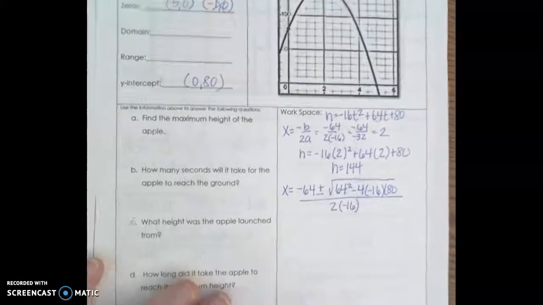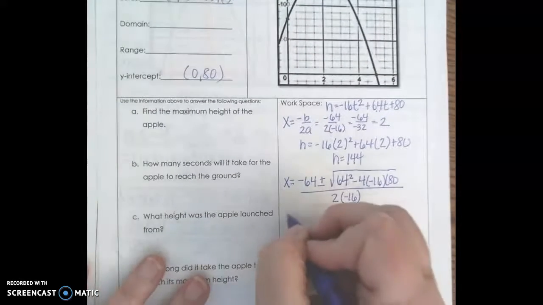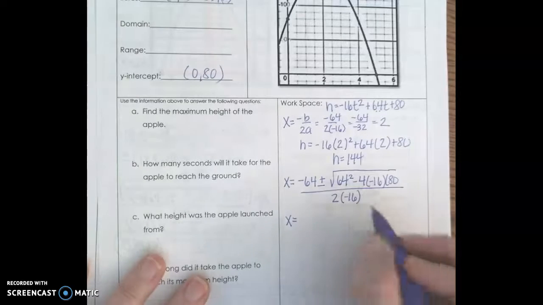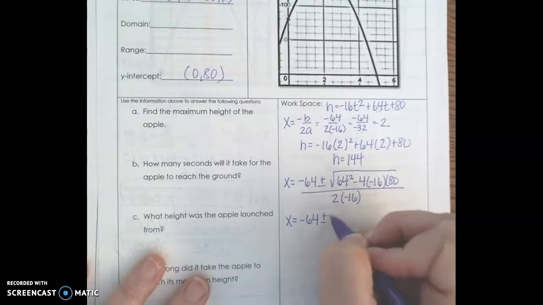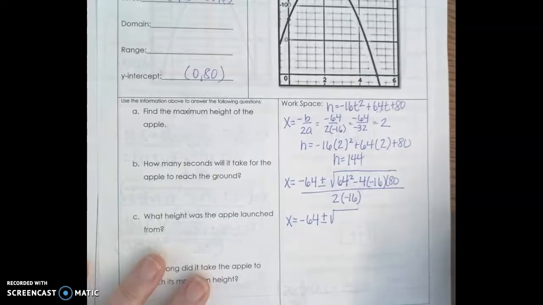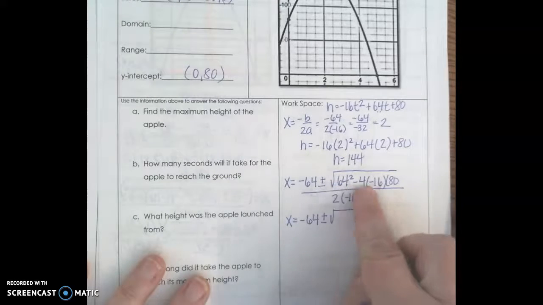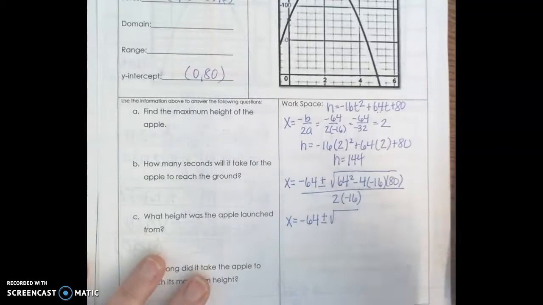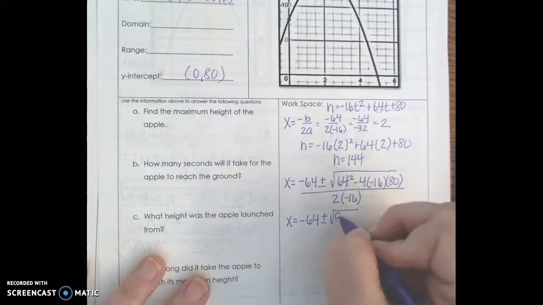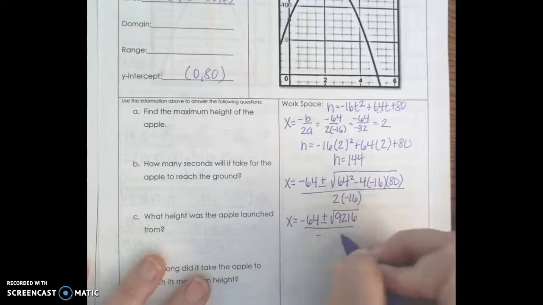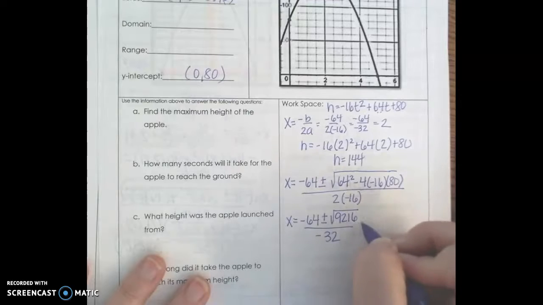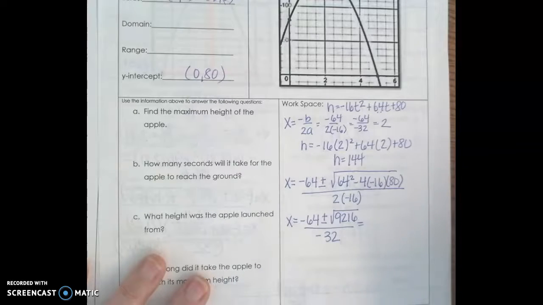Once I've got this set up, I'm going to simplify it down to make it a little bit easier to work with. This is only going to tell my x values. It's negative 64 plus or minus the square root. When I work all of this out, I put b squared minus 4ac into my calculator. I get 9,216, divided by negative 32.